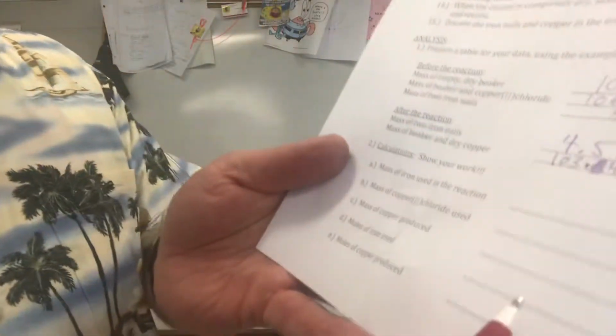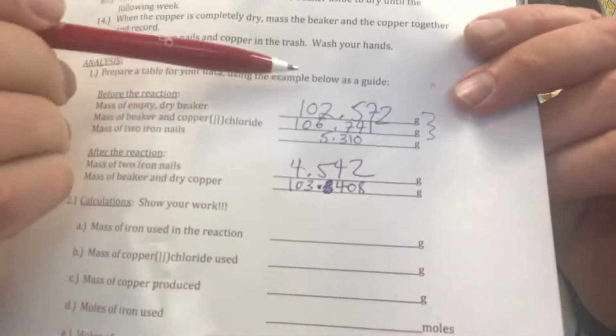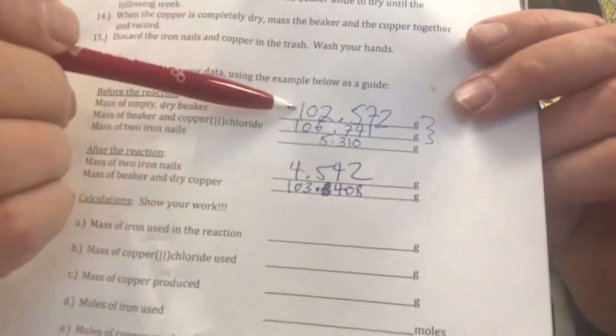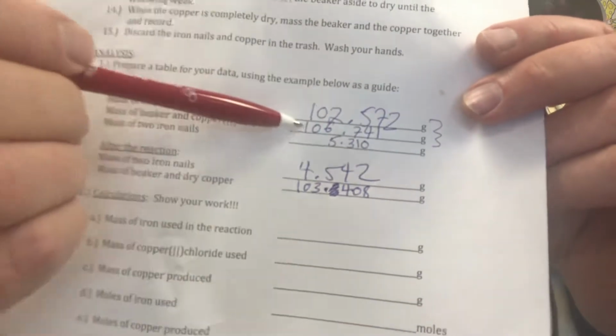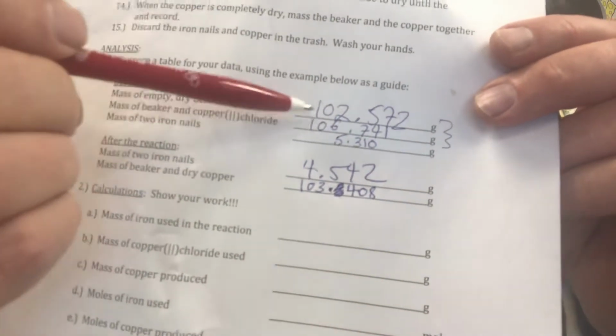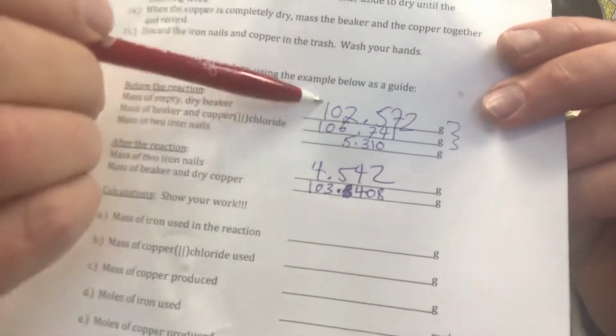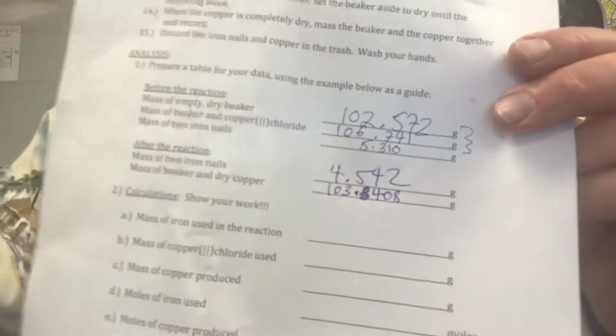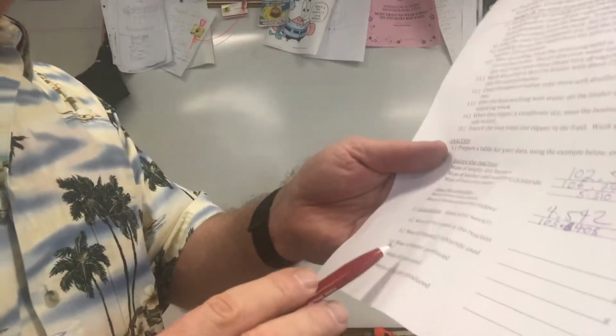All right. Mass of the copper chloride used. Earlier I said, that's your job, people. Take those 2 numbers and subtract them. This was the mass of the beaker. This is the mass of the copper chloride and the beaker. Subtract those. Get the mass of the copper chloride I put in. A little bit more than 4 grams if I do recall.